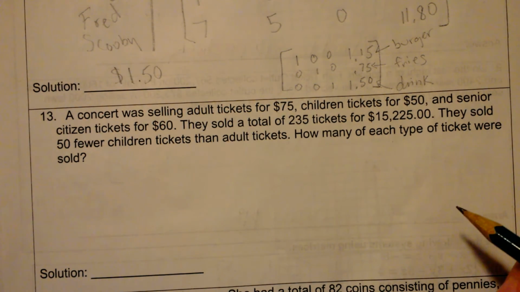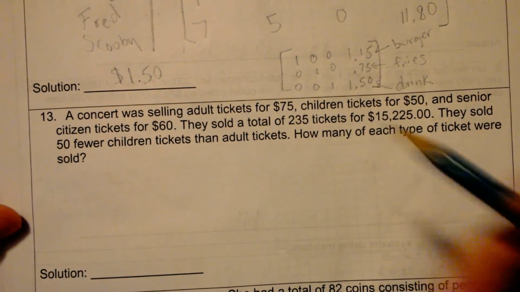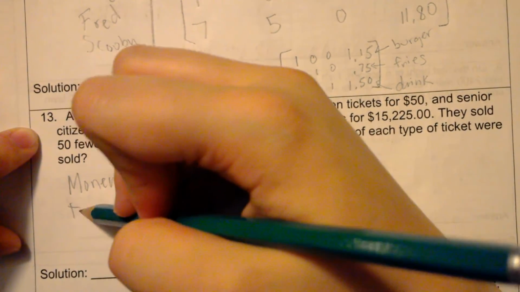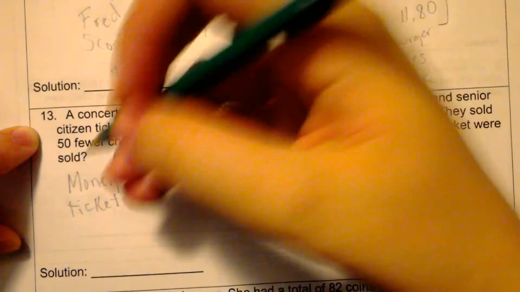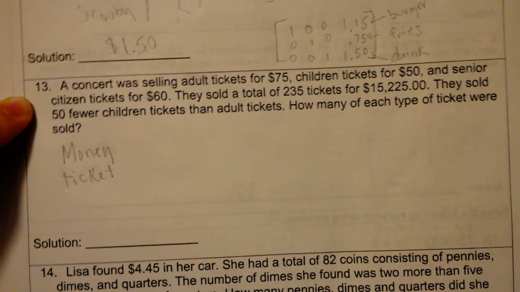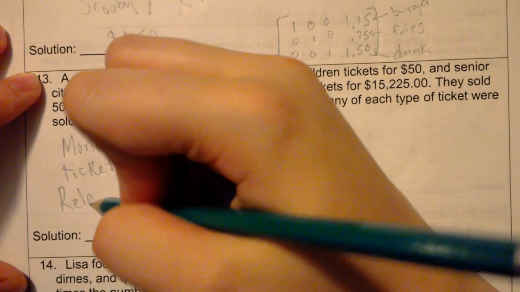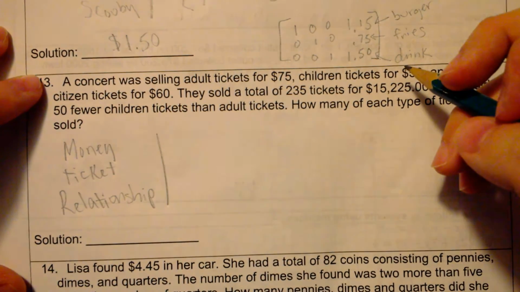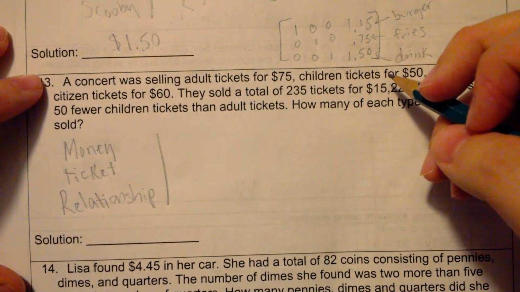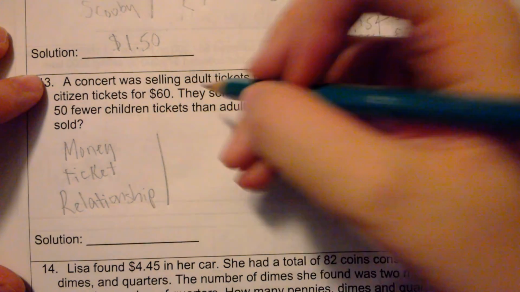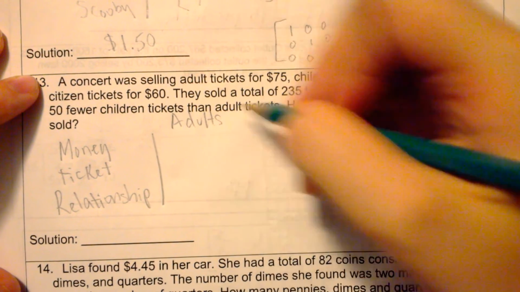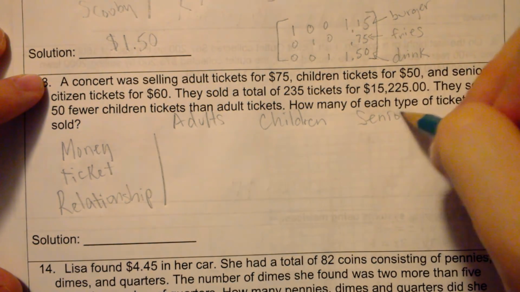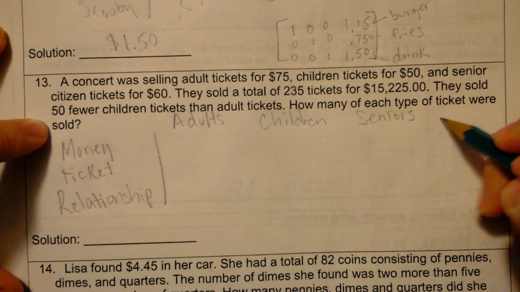So 13, I have a concert. And so I have a money equation. I have a ticket equation. And I have some sort of relationship. So I have adults, I have children, and I have seniors, and then I have total.